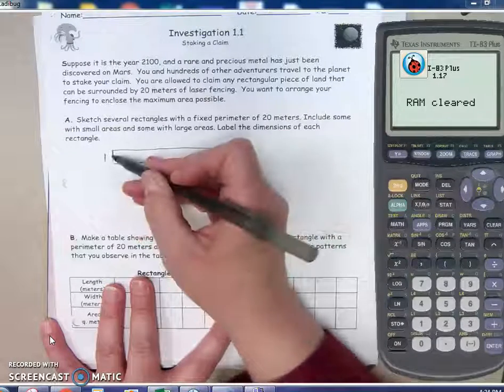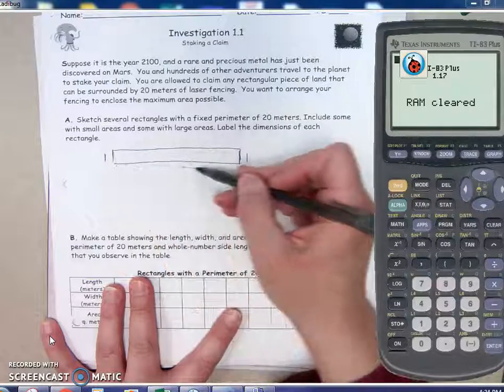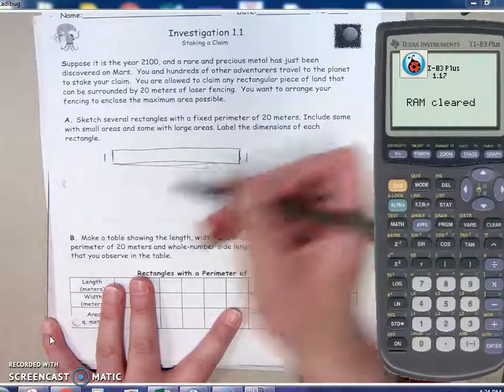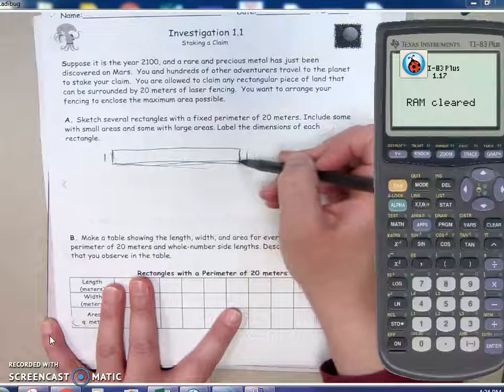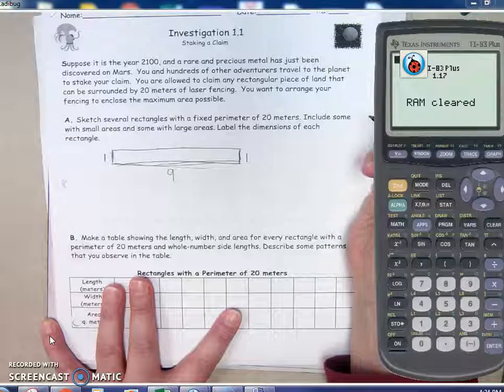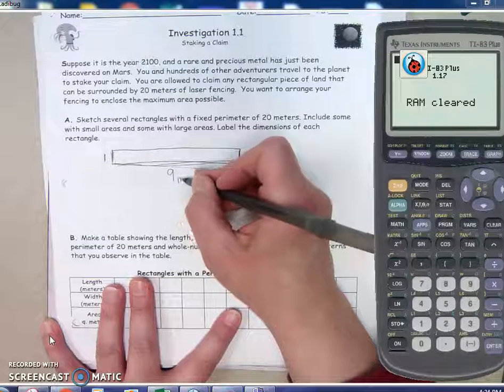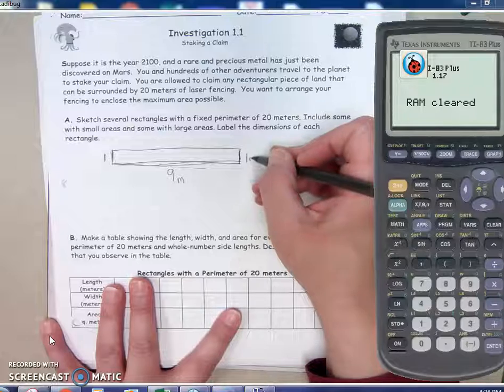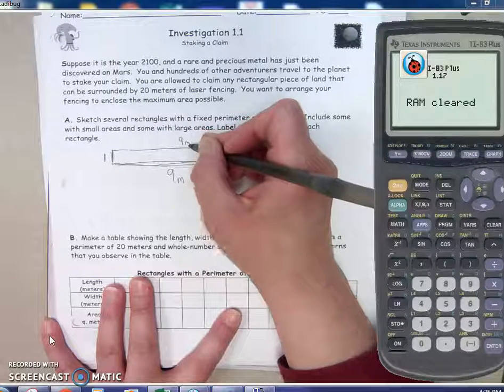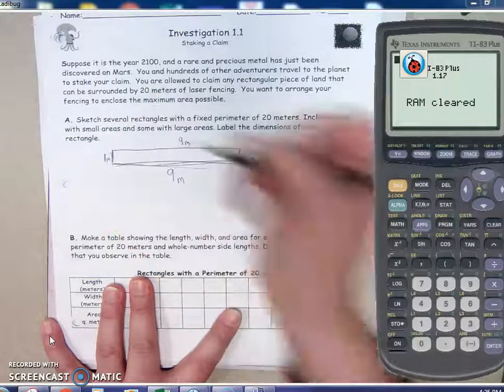Well, halfway around would have to equal 10, right? If all the way around is 20, then from here to here must be 10. That means this would have to be 9. So if this was 9 meters, 9 plus 1 is 10, plus 9 is 19, plus 1 is 20.